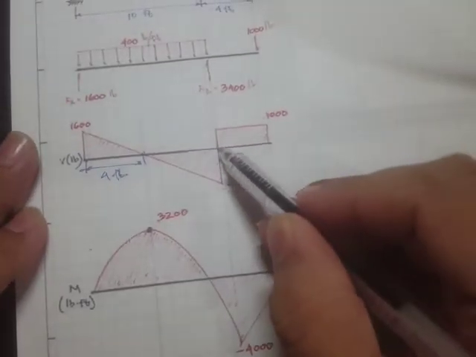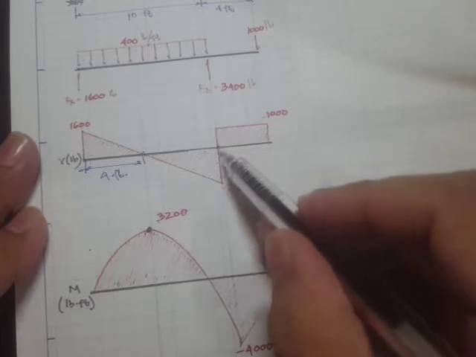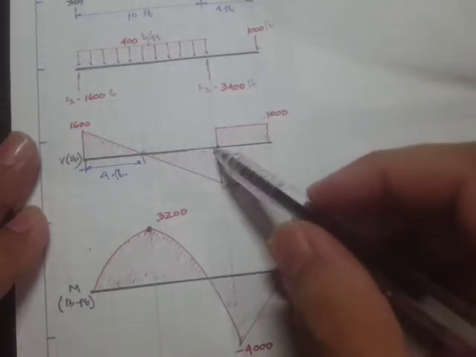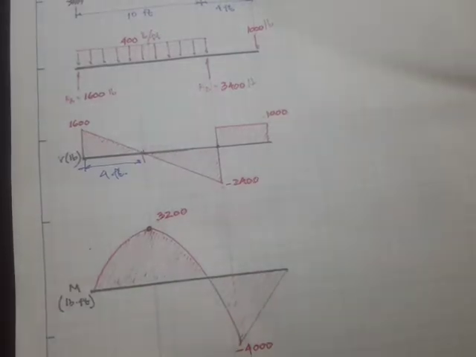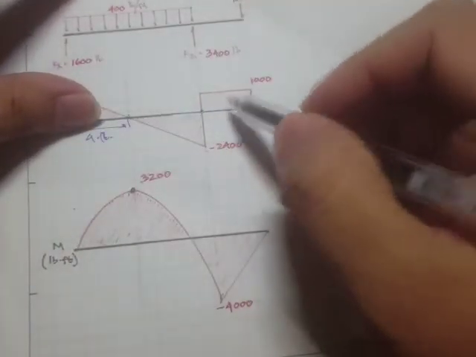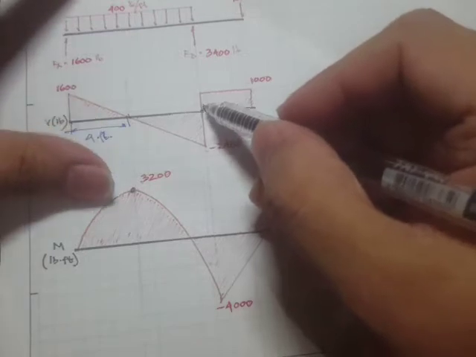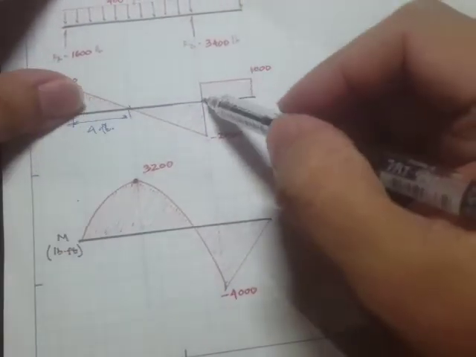And here's another one, where the shear crosses from positive to negative, and our value is negative 4,000.